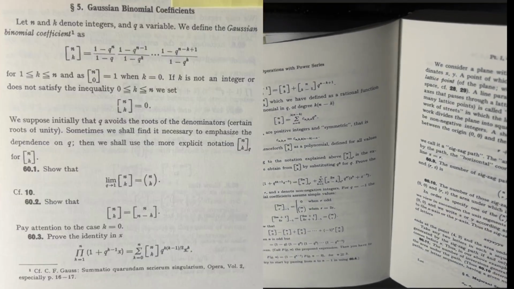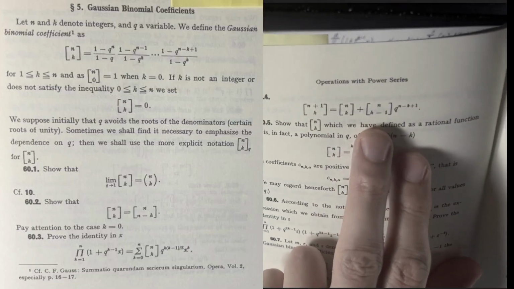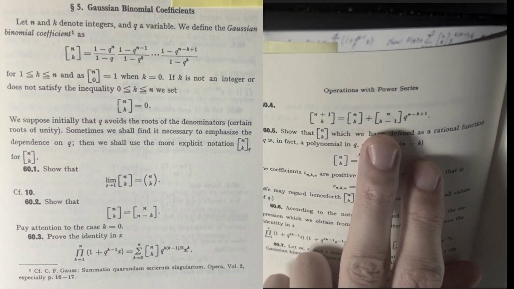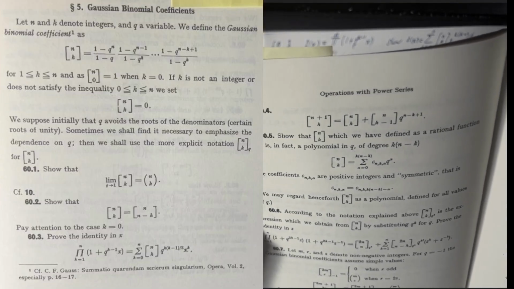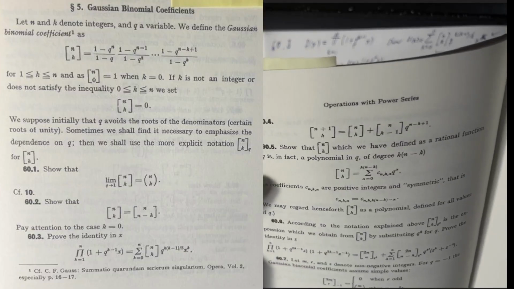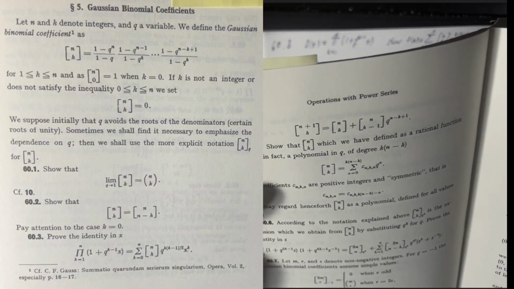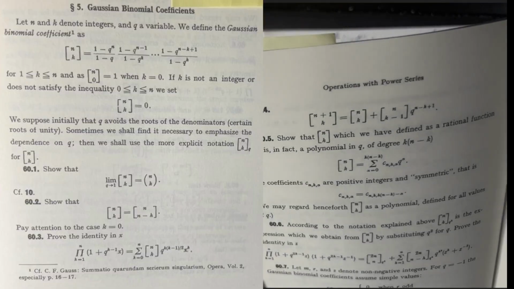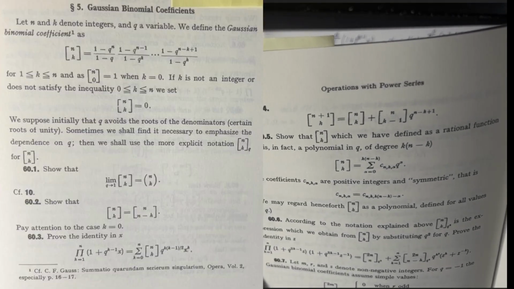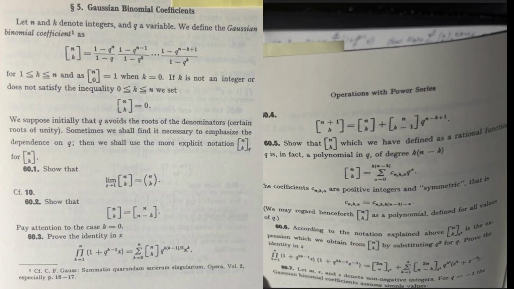Anyway, I'm going to move on. As you can see, we got some exciting stuff coming up. 60.4, I noticed, was basically Pascal's identity. Maybe we can call this Gauss's identity, except that I'm sure that's already a thing. 60.5, show that as a polynomial. That one's going to be over my head, I'm sure. Even though I thought I saw that it was happening, but yeah, I'll have to think about this one to really understand it.